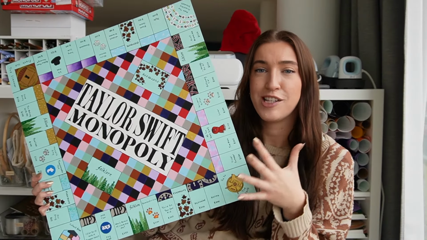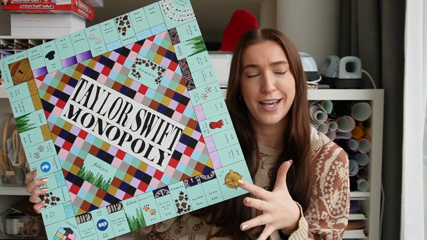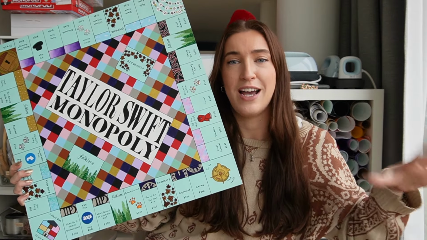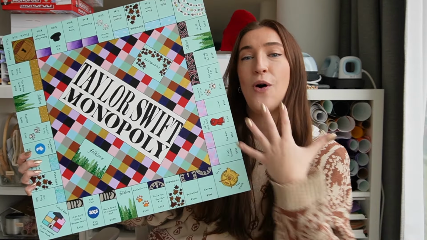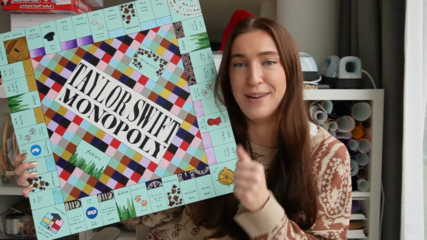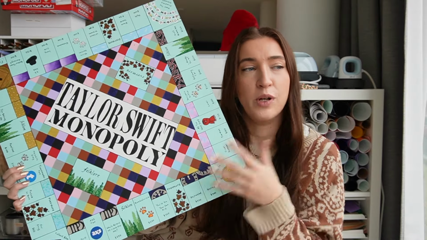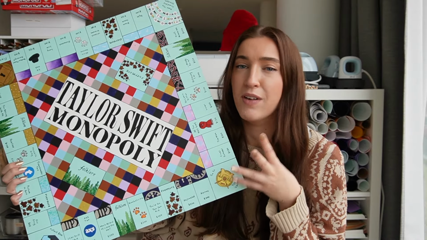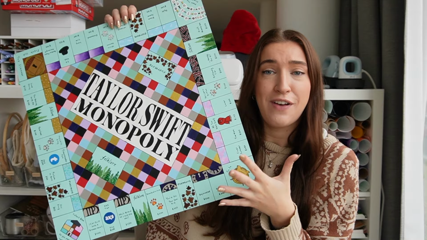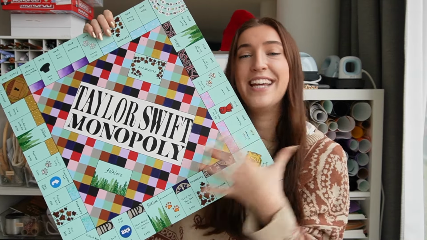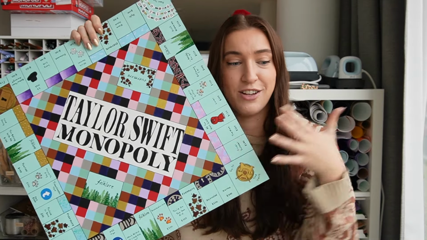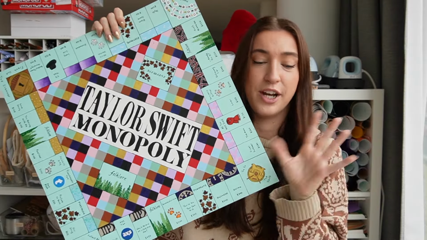I started creating this Monopoly back in May this year, pretty much as soon as I found out I had managed to get tickets to go to the Eras tour. I started making this just to hype myself up for it. Not that I really needed hyping up for it, but if I wasn't going, I wouldn't have done it because I think it probably would have just made me really sad and jealous. And I think it is very fitting that we have finished making it pretty much at the same time that the Eras tour is actually coming to an end, which I know is very sad.